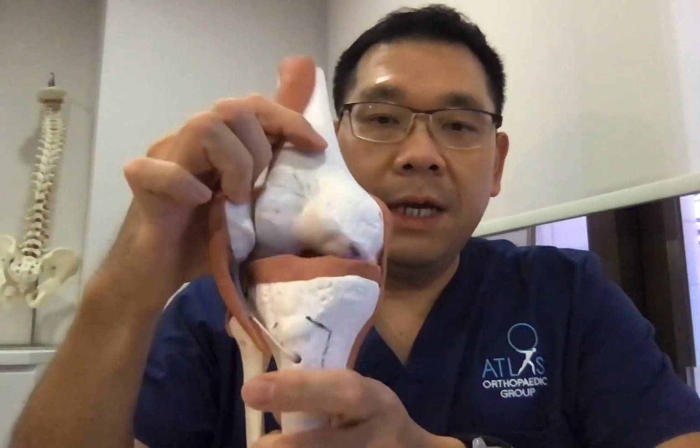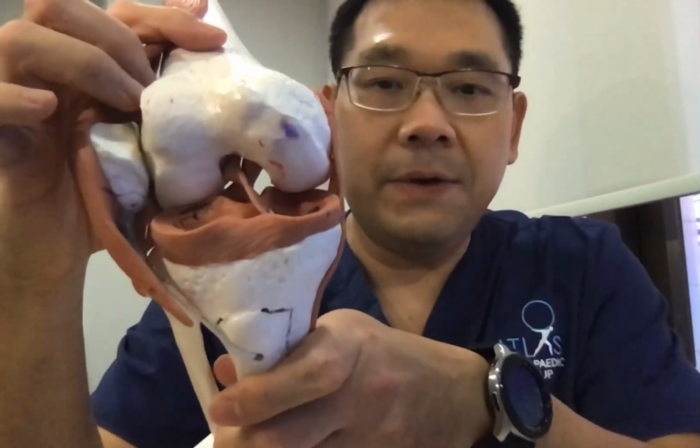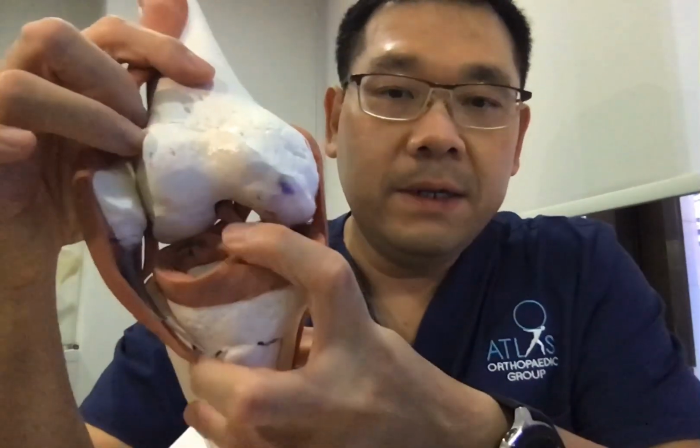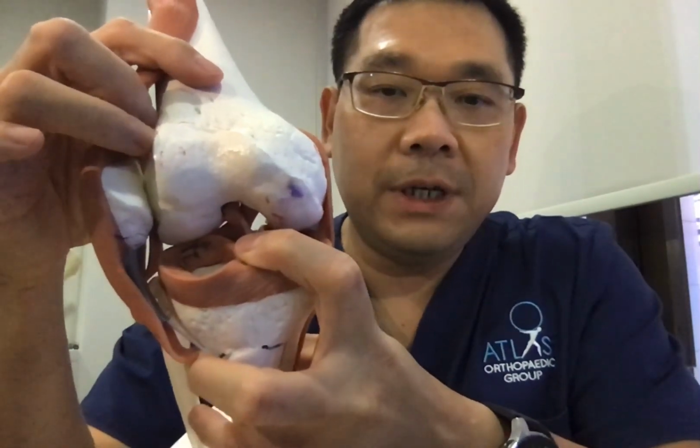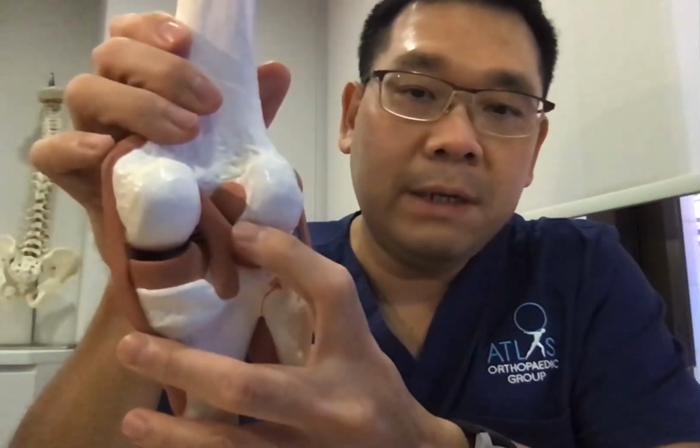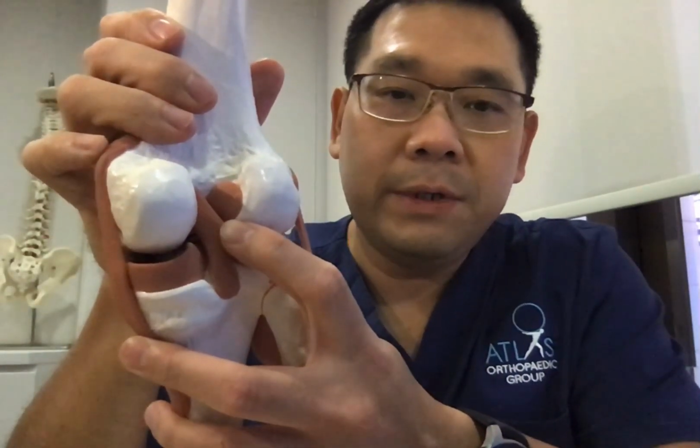If you open up the knee and you look at the inside of the knee, you will notice that there is a ligament in the front called the anterior cruciate ligament. There is also a corresponding ligament behind called the posterior cruciate ligament.